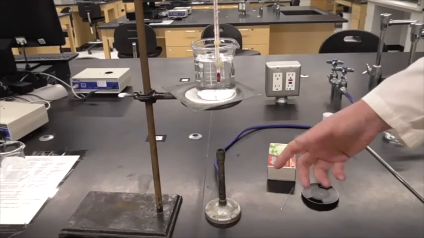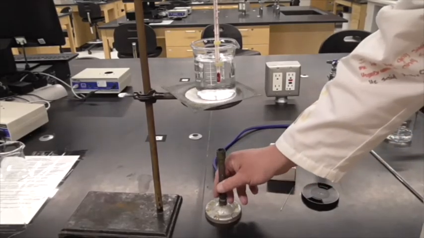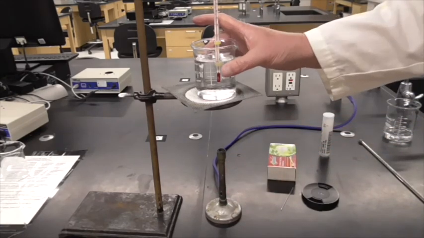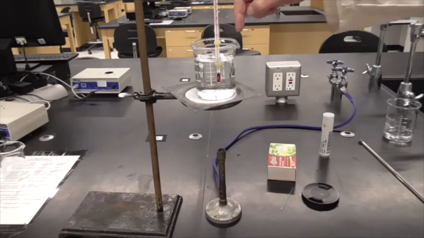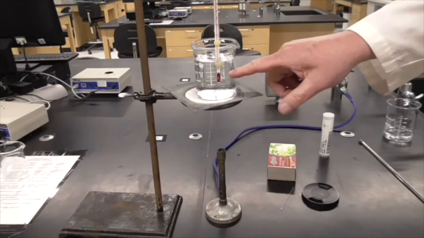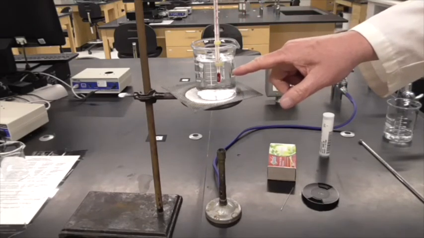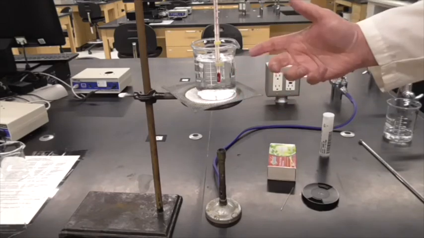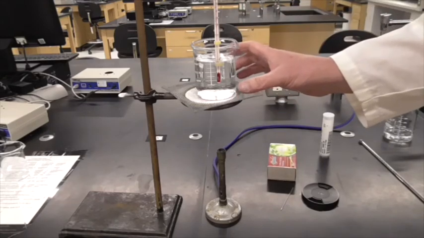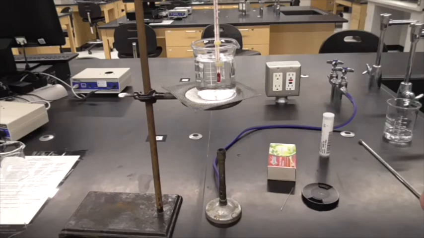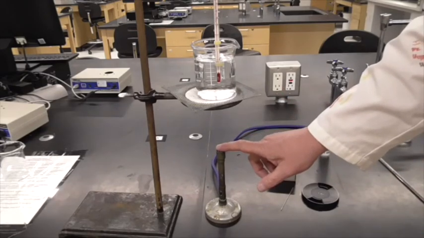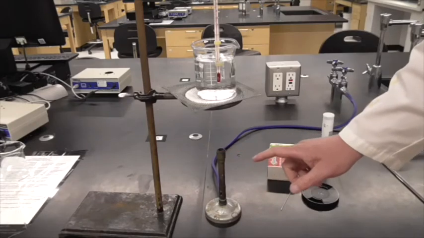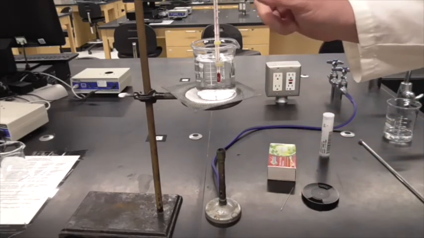Okay, what you can see we've done is we got our Bunsen burner ready to go. We have our water bath ready to go. Our sample is attached to our thermometer and it's in the water bath. You can see that it's not touching the bottom or the sides of the glass. It's completely in the water, kind of right in the middle of the water bath. So now we're going to heat the water using the Bunsen burner, and we're going to watch the temperature go up.